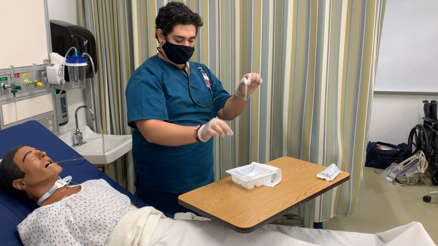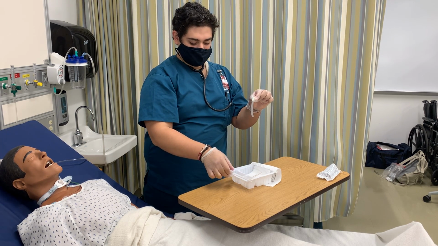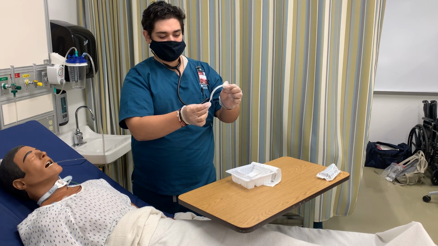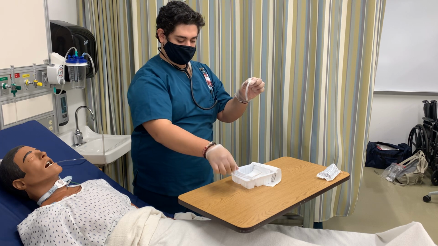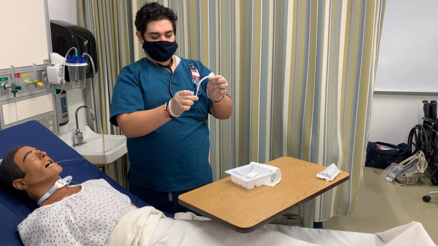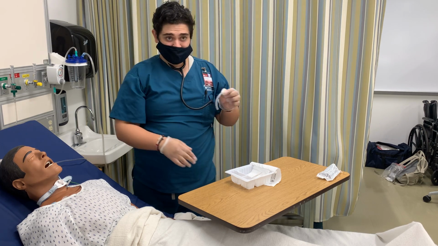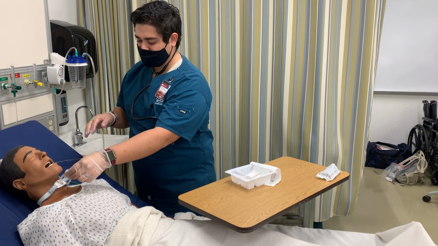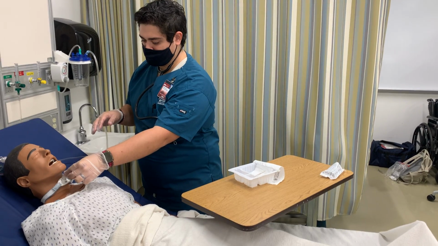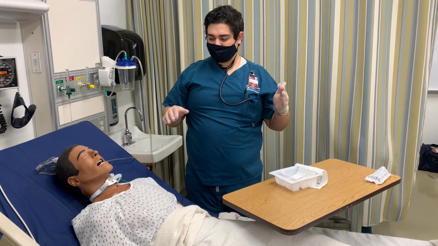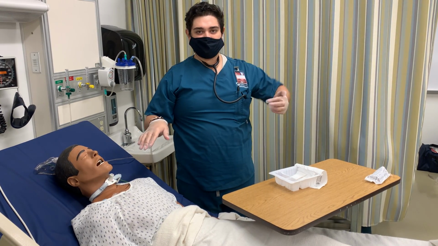Okay. And then drying it off with my pipe cleaner. Okay. I will now reattach my inner cannula. Here. I am no longer sterile, but I could continue to assess Mr. Doe here.